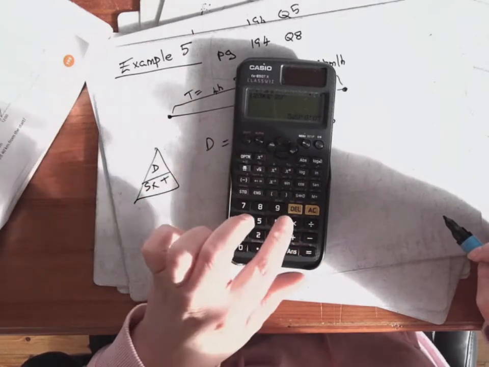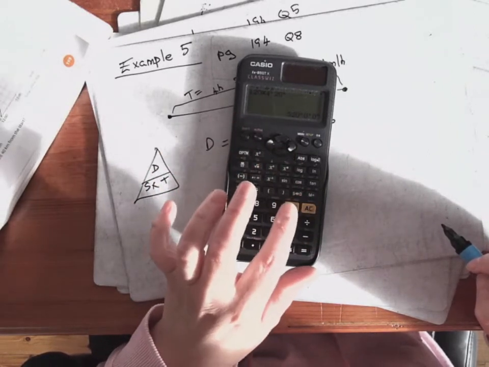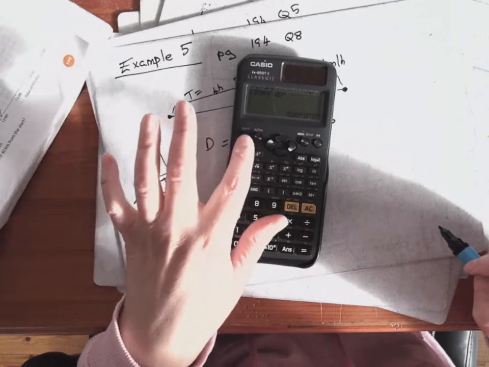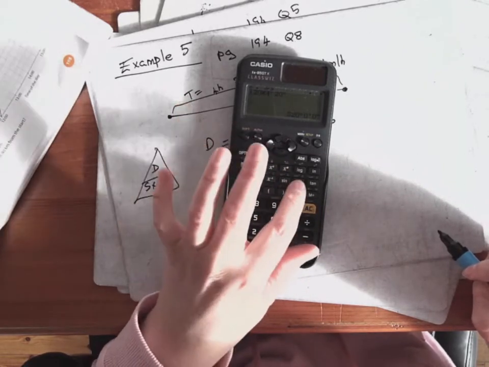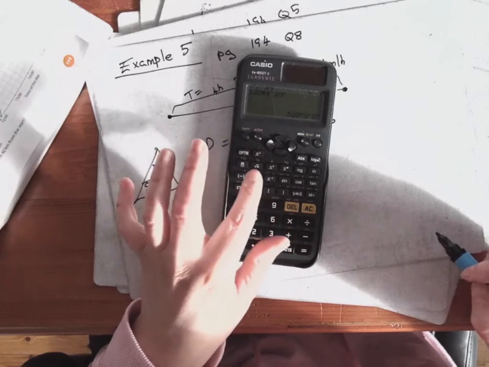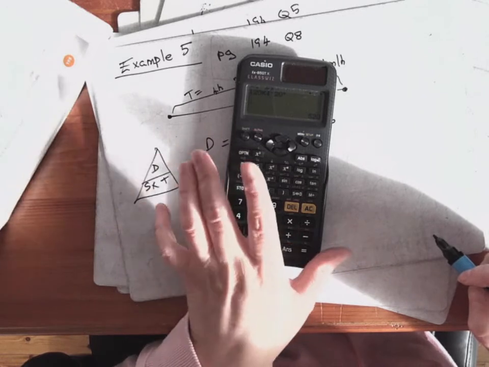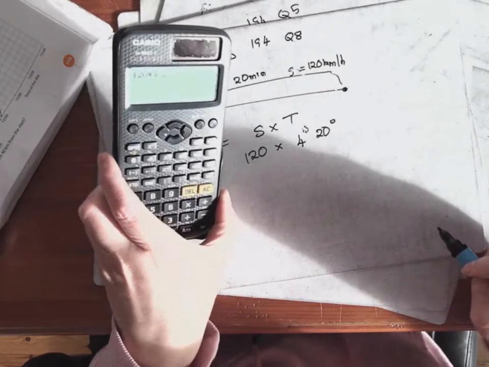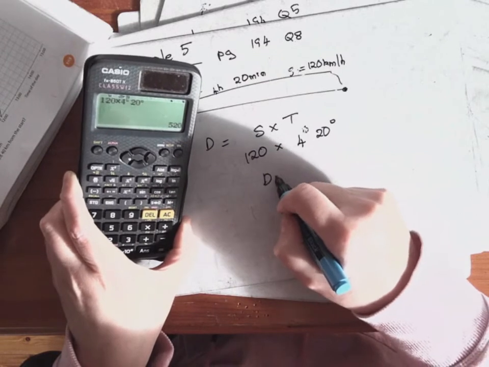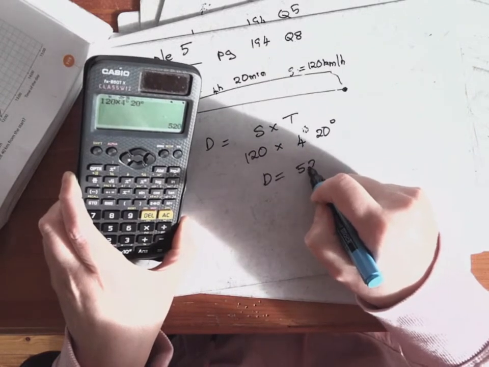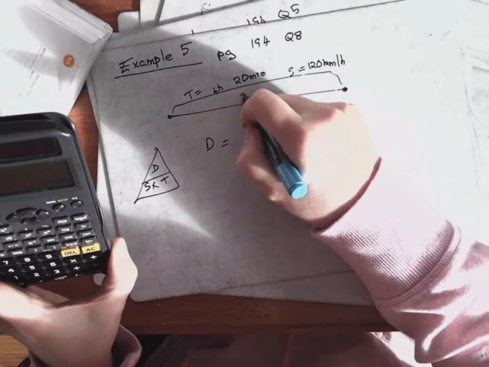Okay, just the S to D, maybe it's shift and S to D. Why won't that work? Maybe it's that button. Yeah, just press that button again. So when it comes up in hours and it's actually distance, just press the button with the commas again. Right, so the distance, girls, is 520 kilometers. So that's how far I travelled, 520 kilometers.